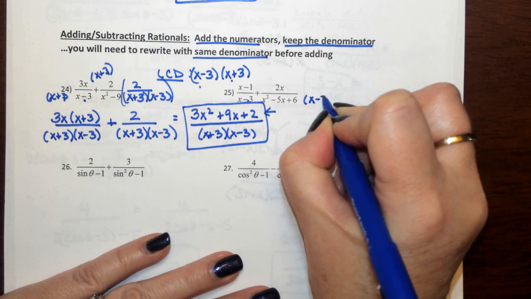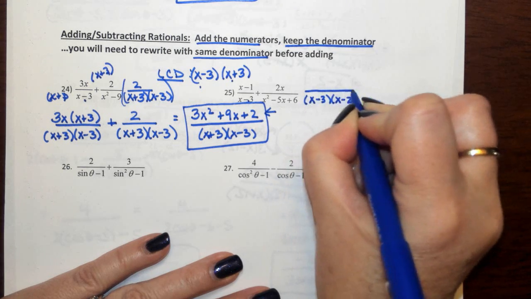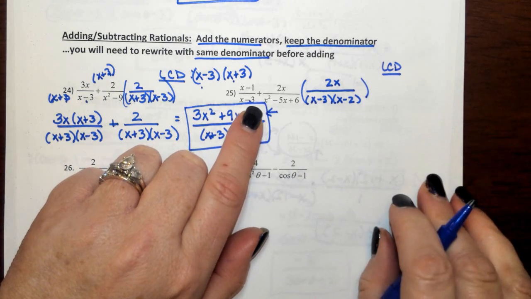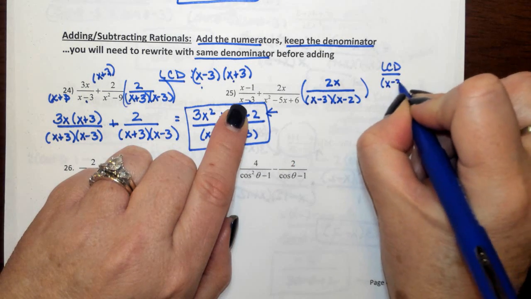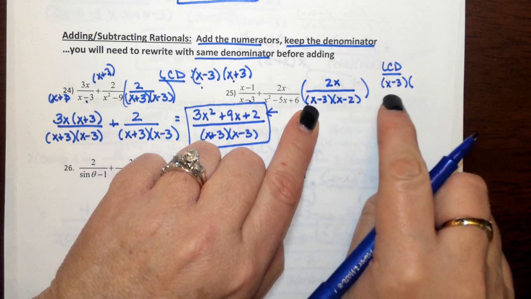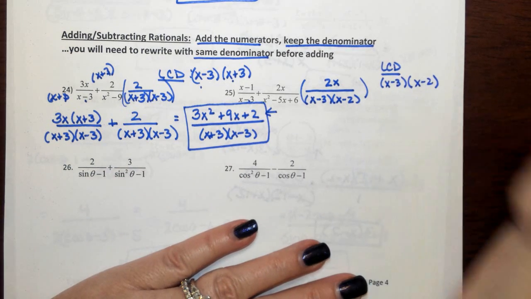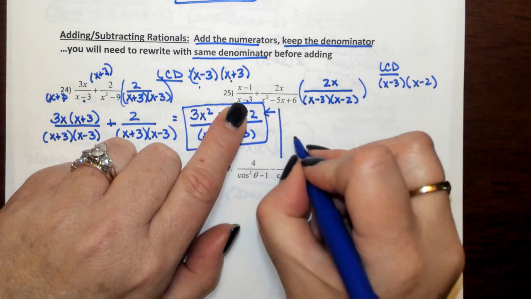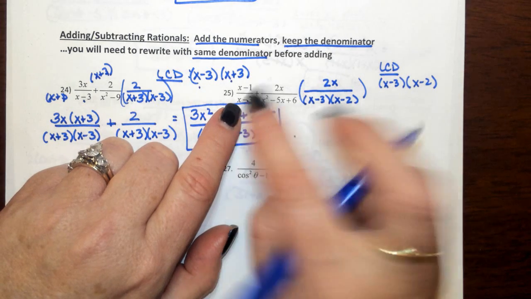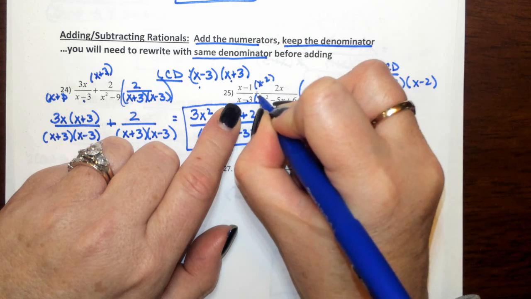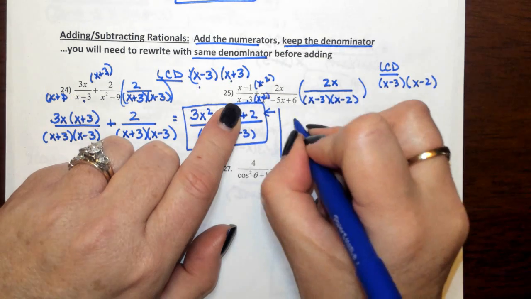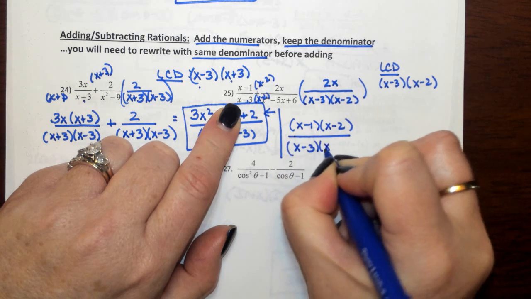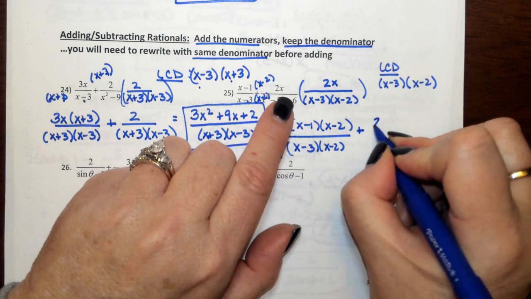I need to factor this denominator into x minus 3, x minus 2. So in order to add these two fractions together, I have to identify my least common denominator. I have an x minus 3 on the bottom of this fraction. I already have an x minus 3 in the LCD, but what piece is missing is the x minus 2. So I have to rewrite both fractions with the LCD of x minus 3, x minus 2. My first fraction, I already have an x minus 3, so I have to multiply my numerator by an x minus 2, my denominator by an x minus 2. So I have x minus 1 times x minus 2, all over your LCD, plus the second fraction, you already have your LCD.